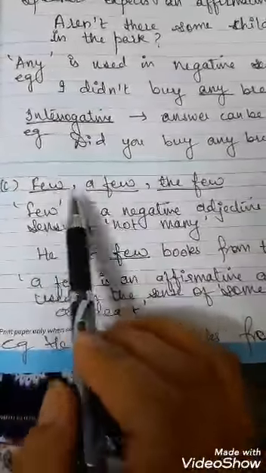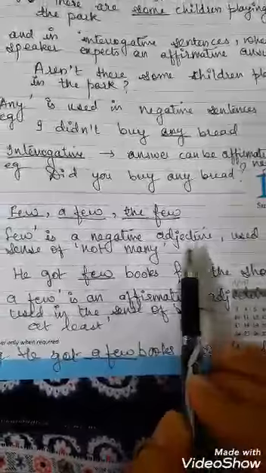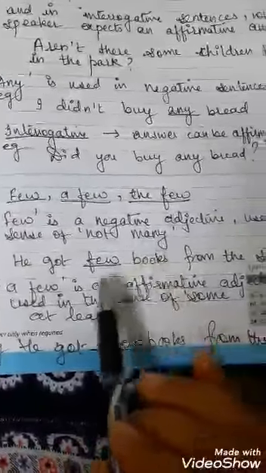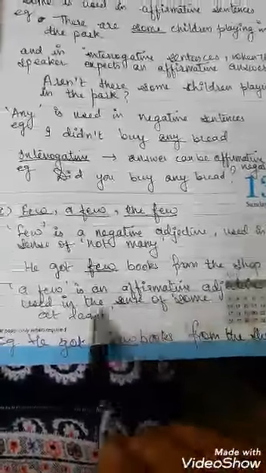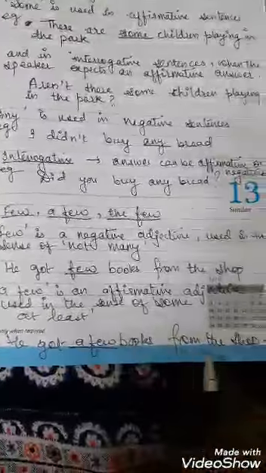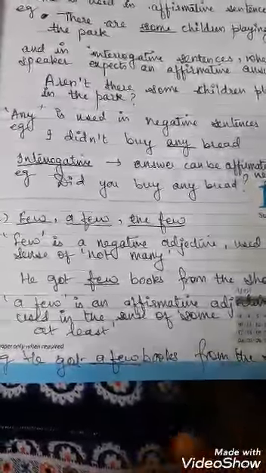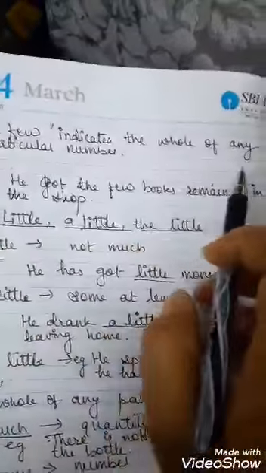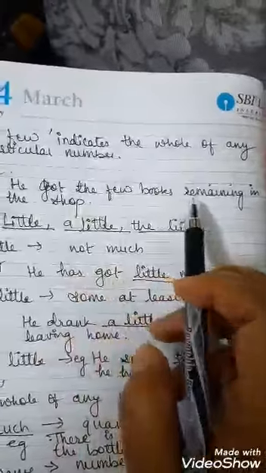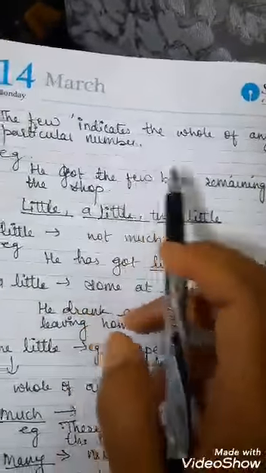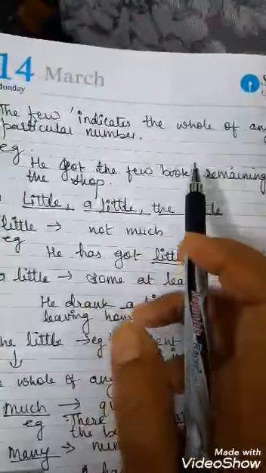Now, few, a few, the few. Few is a negative adjective, used in the sense of not many. Few means not many, like he got few books from the shop, not many books. A few is an affirmative adjective, used in the sense of some at least. He got a few books from the shop, that means very few in number, some at least. The few indicates the whole of any particular number, whatever is left. So he got the few books remaining in the shop. Whatever number it was, he got the whole thing.